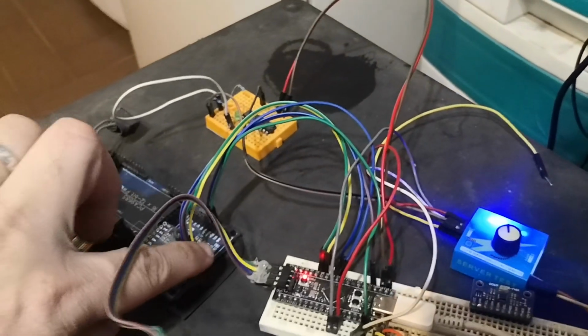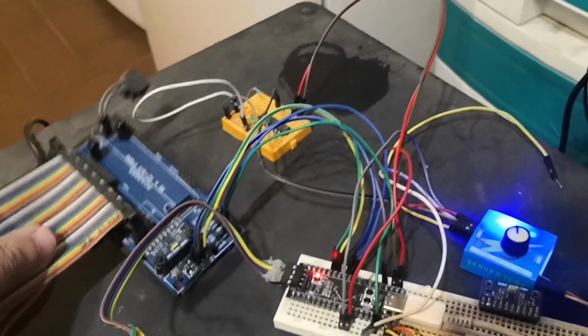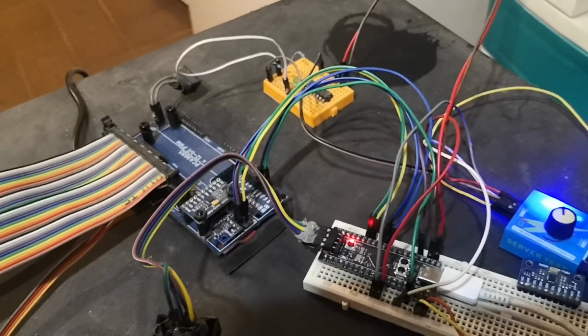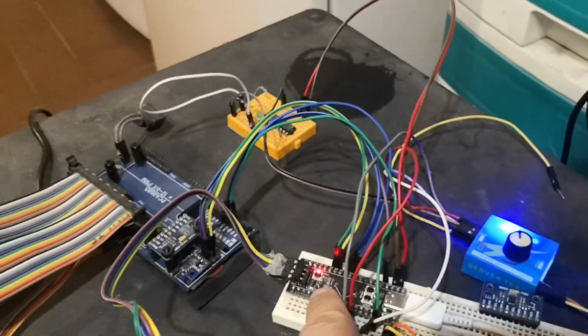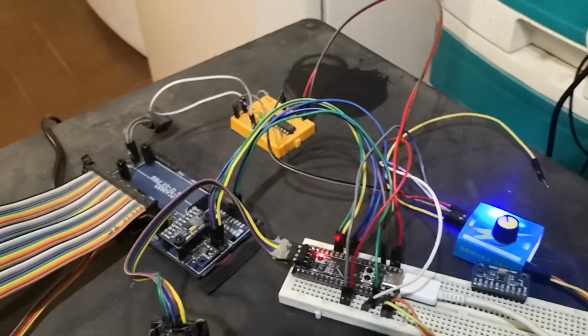There is an ADC board here that is used to measure the voltage of the battery. I also embedded it in the STM32. So the STM32 now performs three functions.